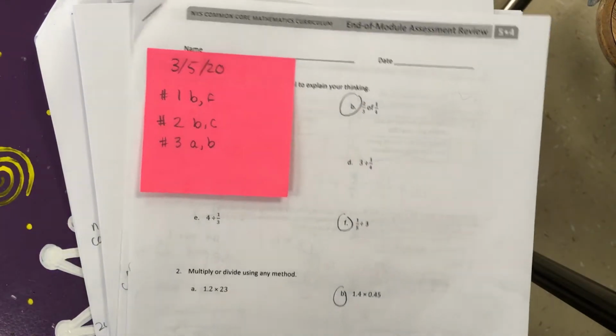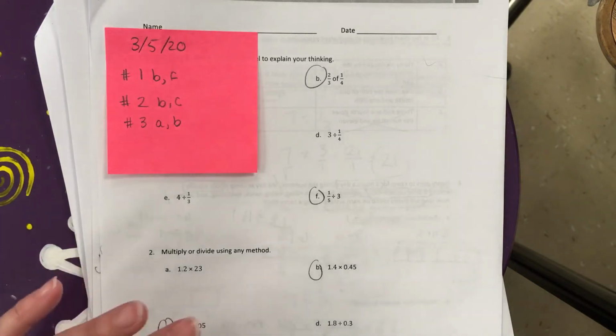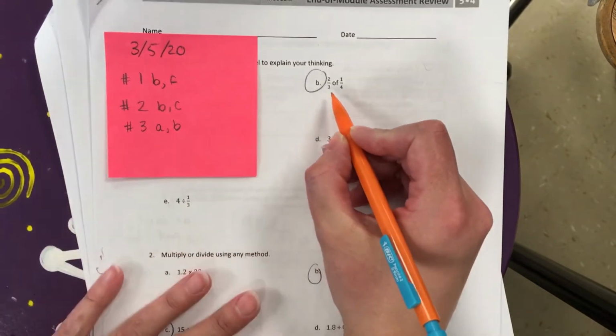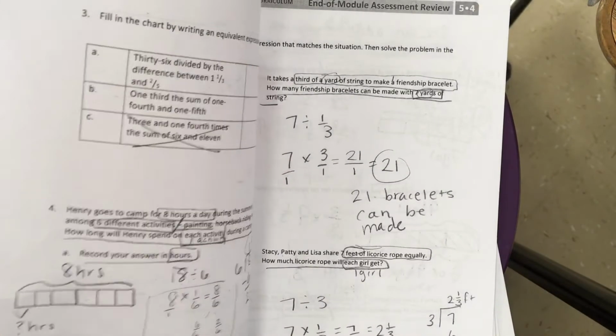So I'm going to go over those problems, but I also handed out a blank review packet to everybody in the grade level, with different numbers, scenarios, and problems. If there was a specific problem that was still tricky, or you wanted extra practice, you can do a problem or two on that additional packet and check your work if that helps you. So tonight we're going to focus on B, F, B, C, and A, B on the back side of the page.